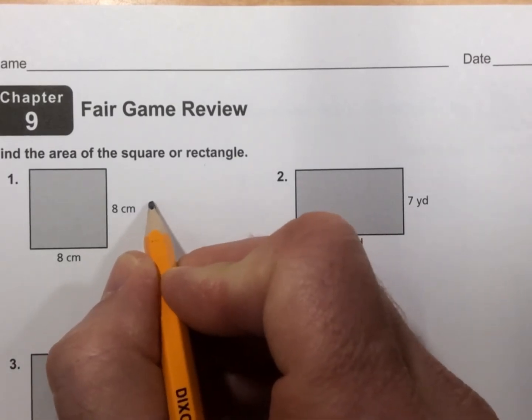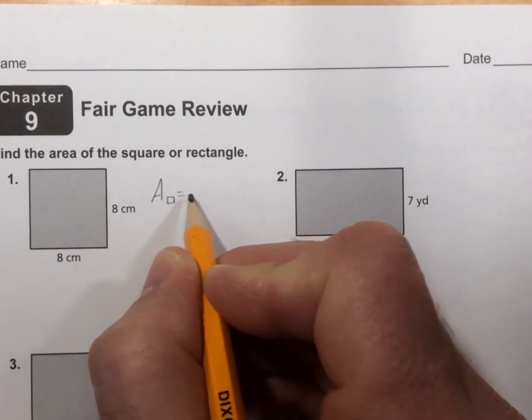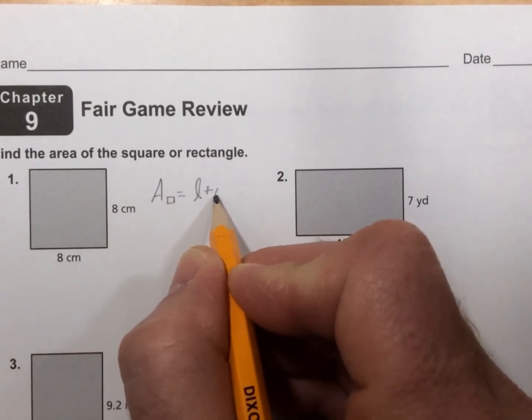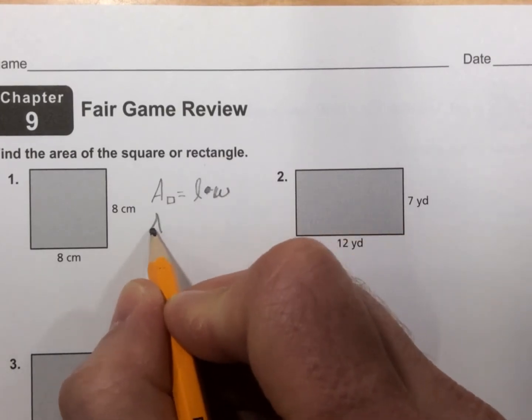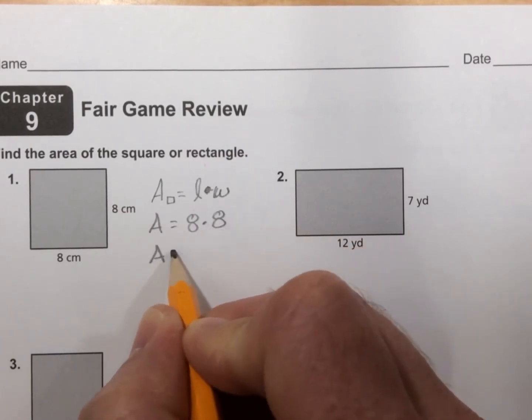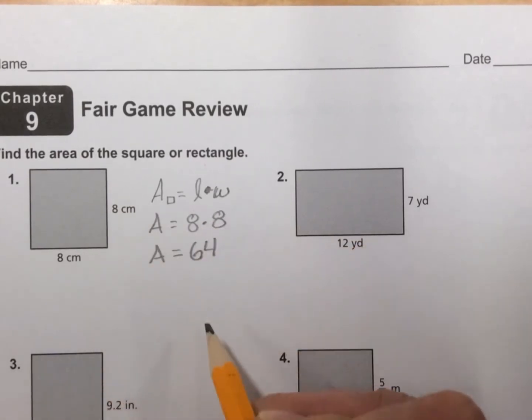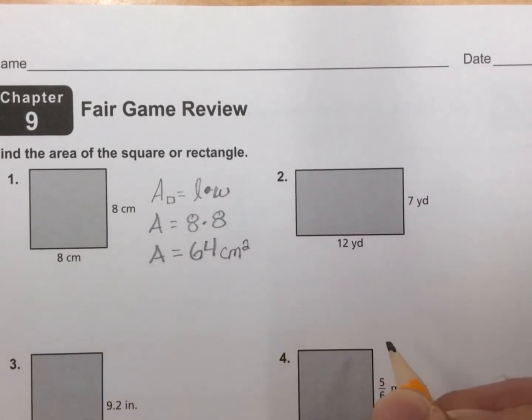I like to write down the formulas first, and since I like it, I will make you do it because I'm the teacher and I get to do whatever I want. Length times width. So the area equals 8 times 8 in this case. So the area equals 64, and it's area, so it's centimeters squared.